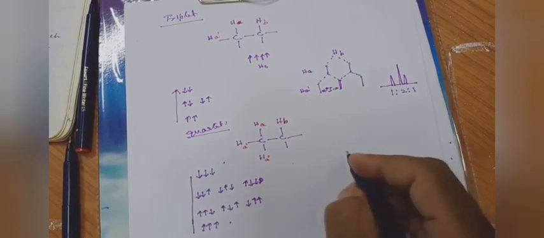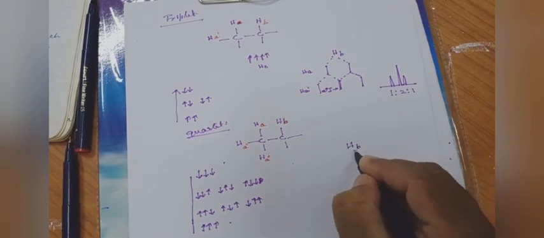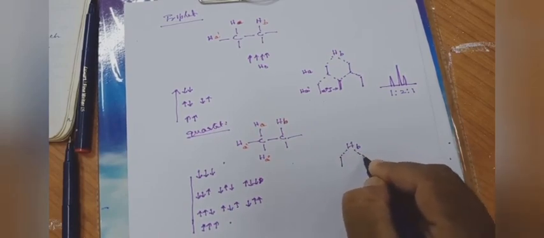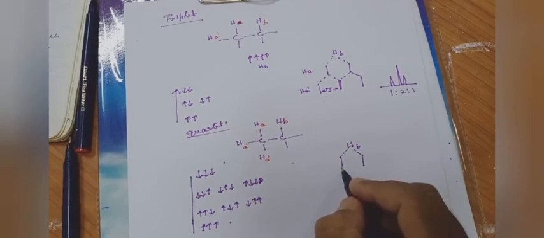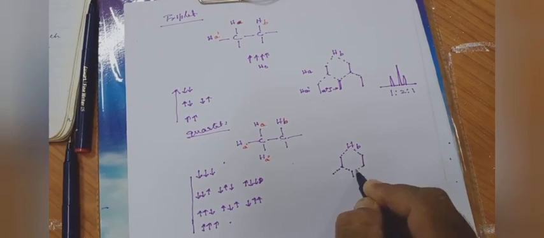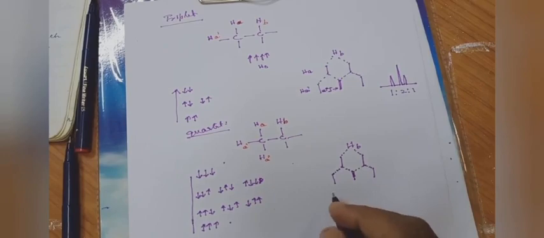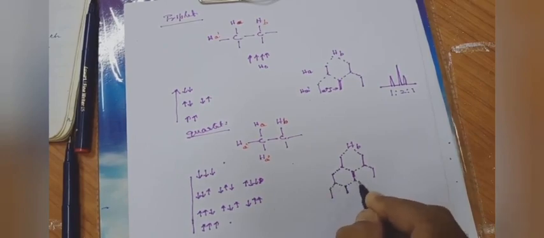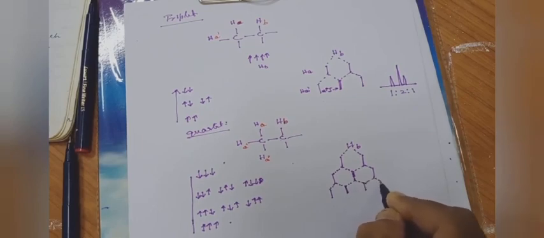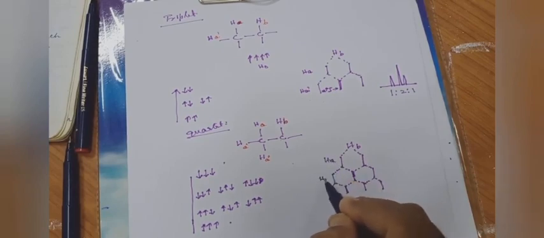Hb interacts with the Ha protons, again with Ha dash and Ha double dash.